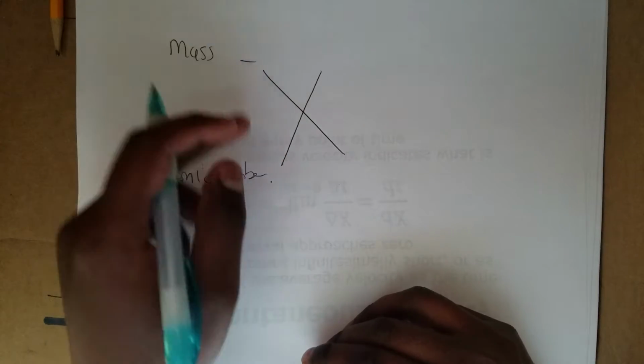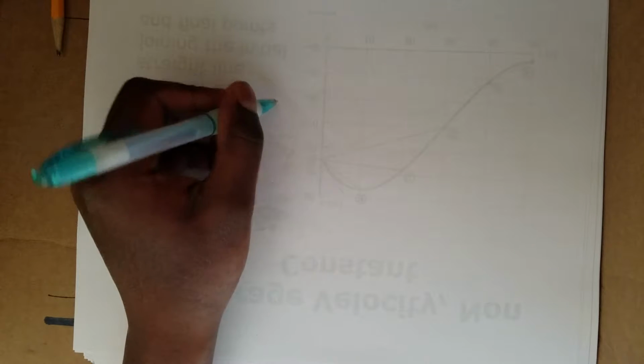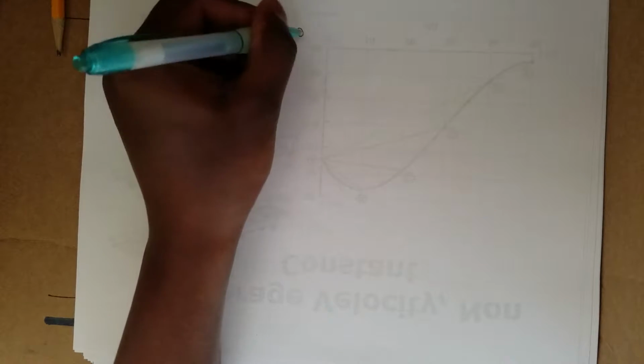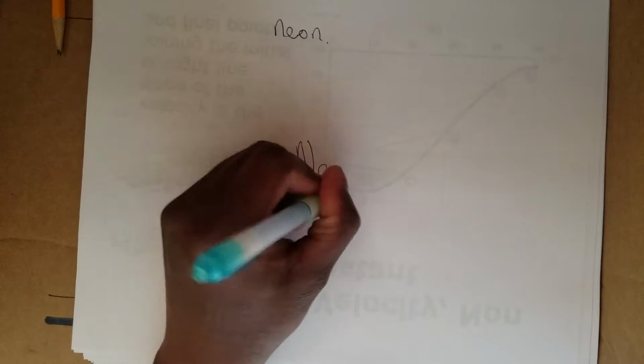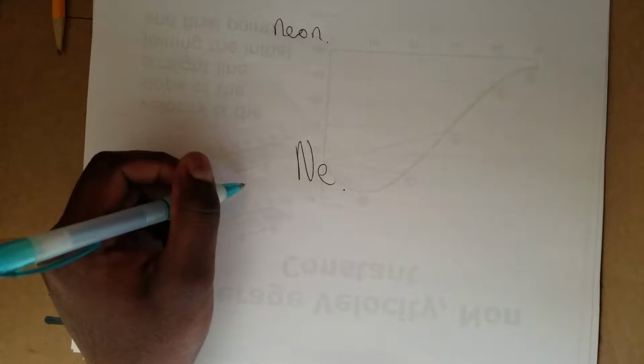Sometimes it's written the other way. For example, the symbol for neon is Ne. The atomic number is 10 and the mass number is 20.